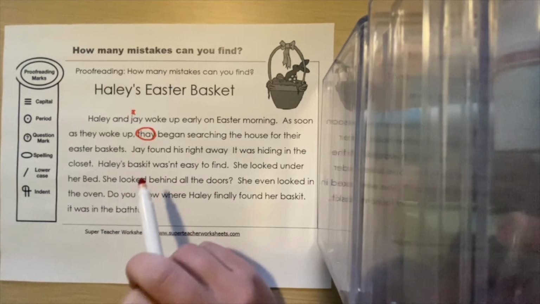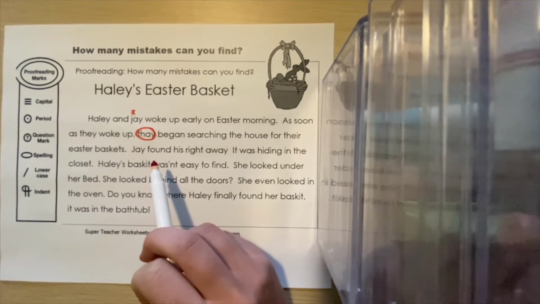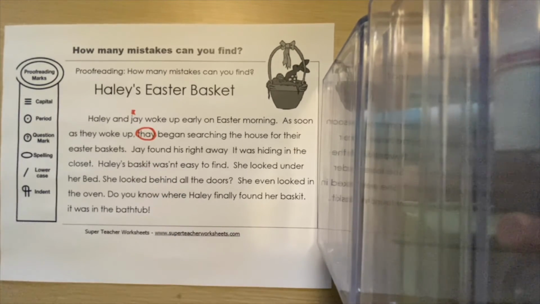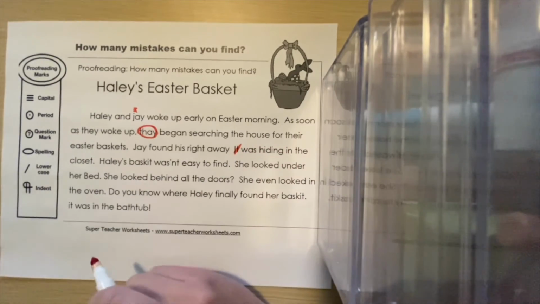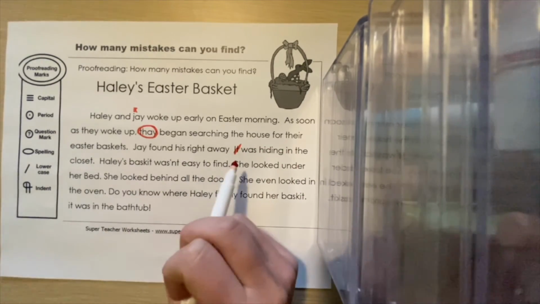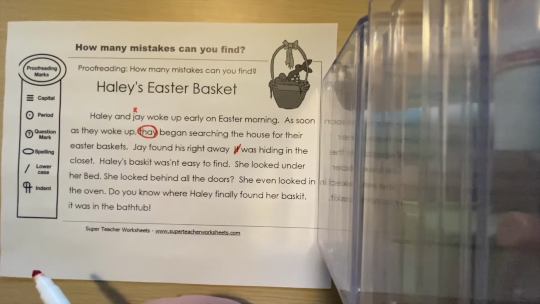In the third sentence, we also have an error. Can you find which word should not be capitalized? That's right, it should be it. It should be lowercase, not capitalized, because it doesn't fit into the MINTS acronym.